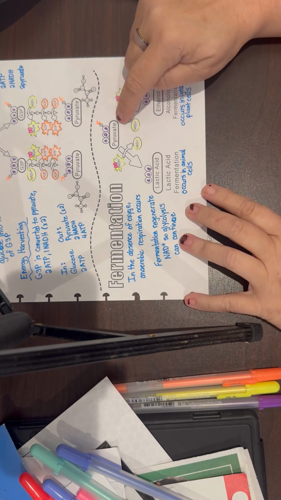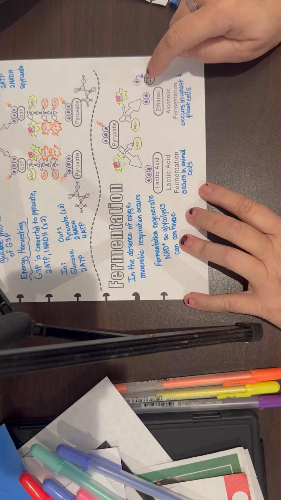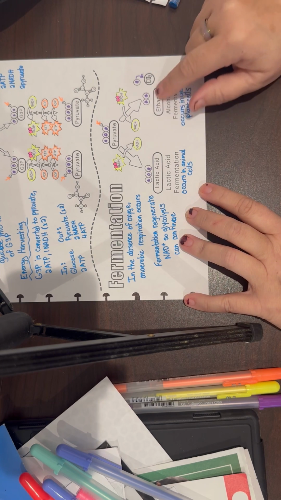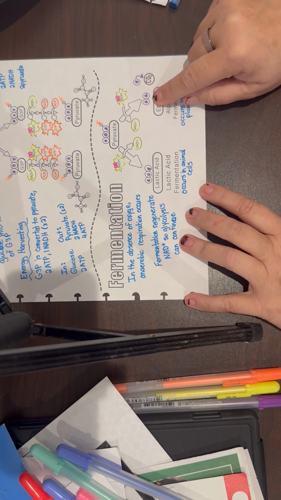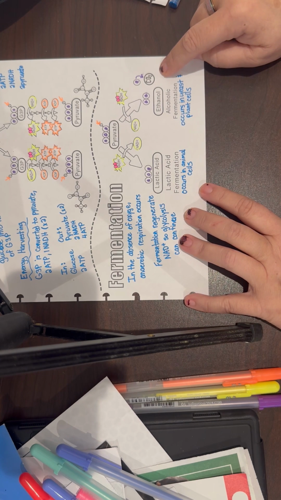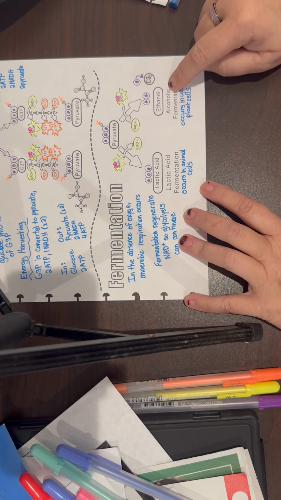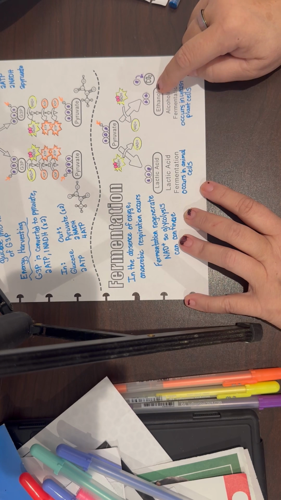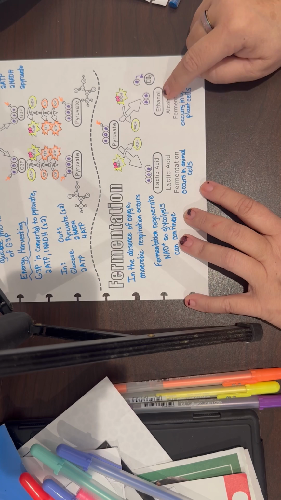Now, if we look at the other pathway, ethanol is what is created, and notice that is a 2-carbon substance. Our 3rd carbon goes off and becomes part of a CO2 molecule. So alcoholic fermentation makes ethanol, which is a type of alcohol. I know that because of the OL.